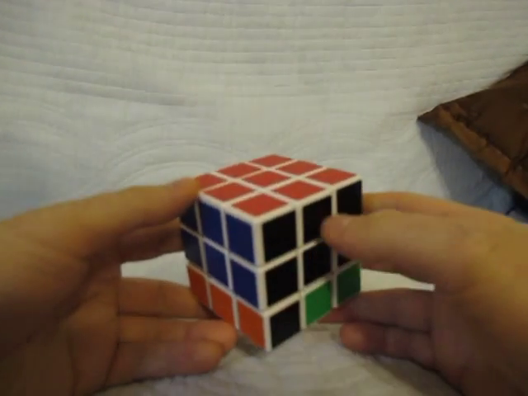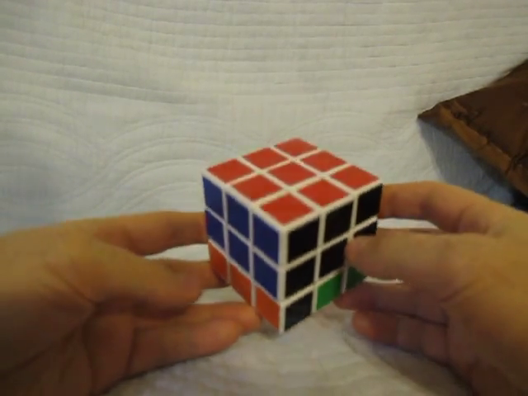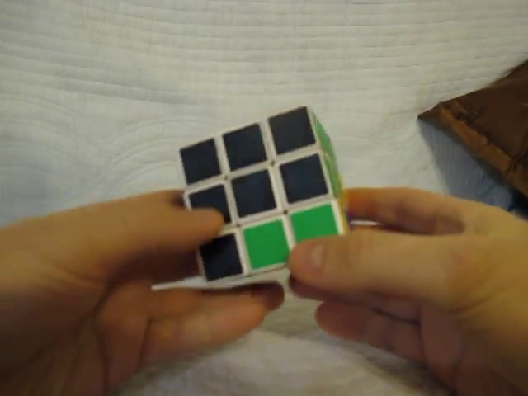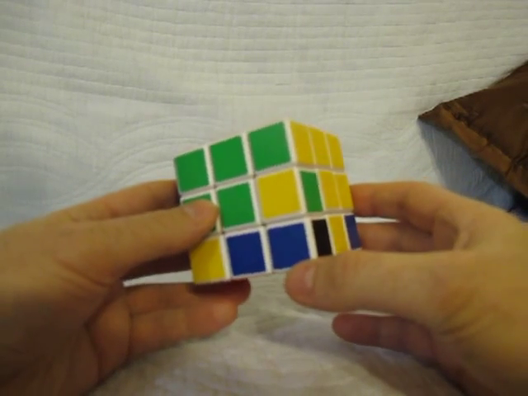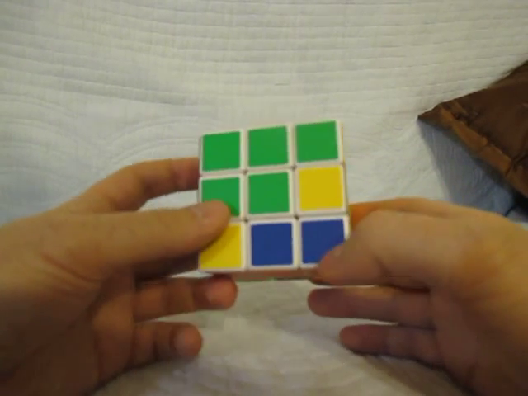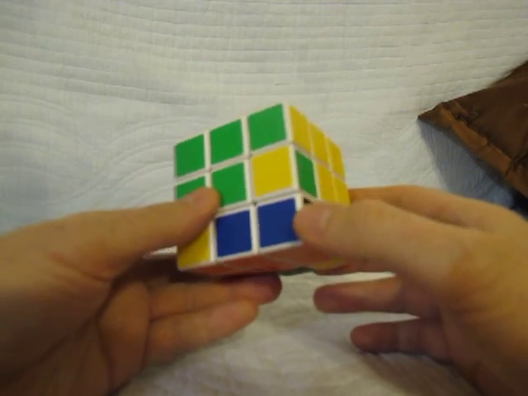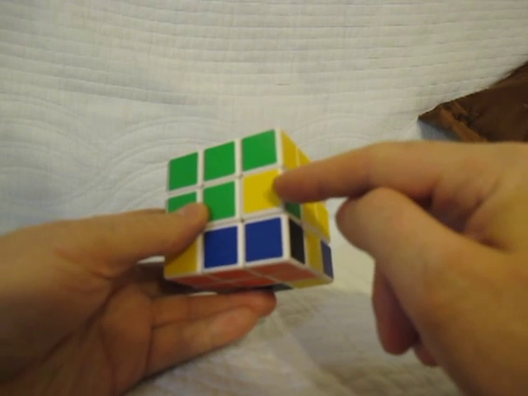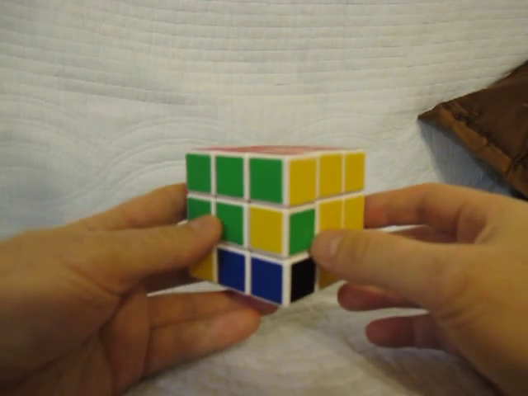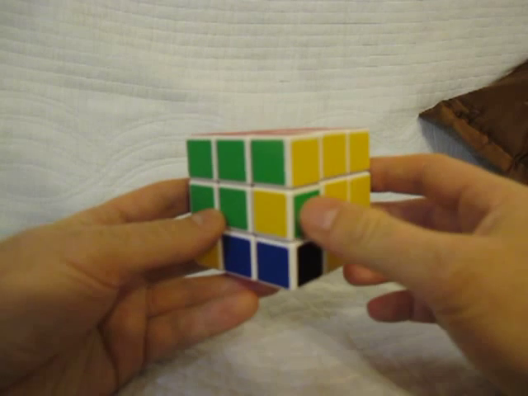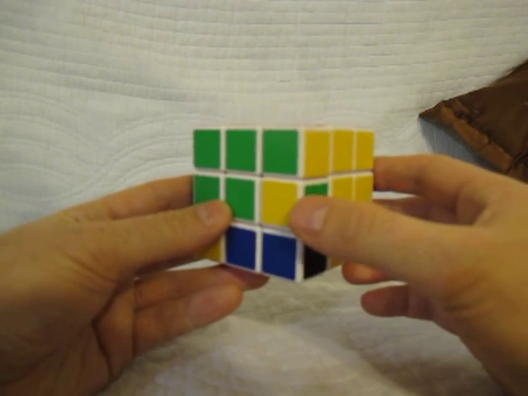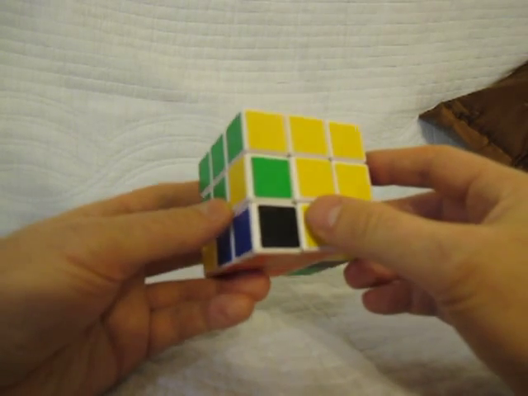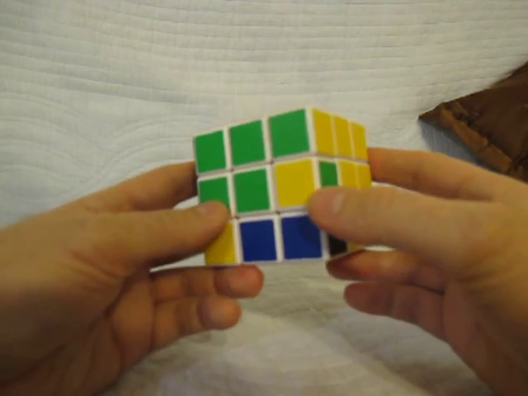Welcome back. We have just finished our first two layers, and before we move to the last and the lowest layer, I just wish to cover one situation which can occur. That is that the piece that we need, like this one, is in the right position in the middle layer, but it has wrong permutations or colors are oriented incorrectly. So how to fix it?